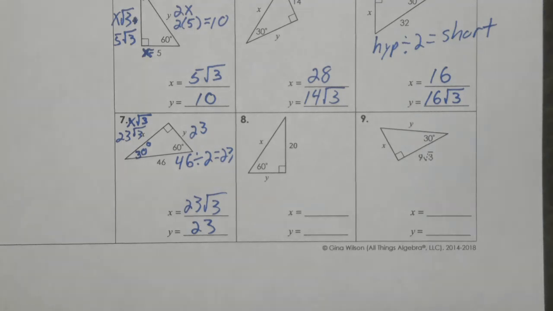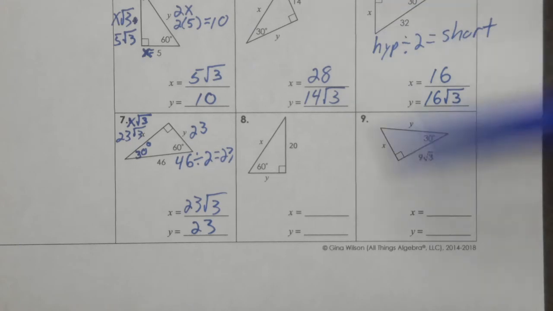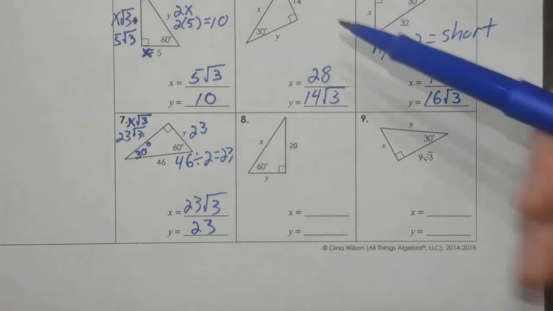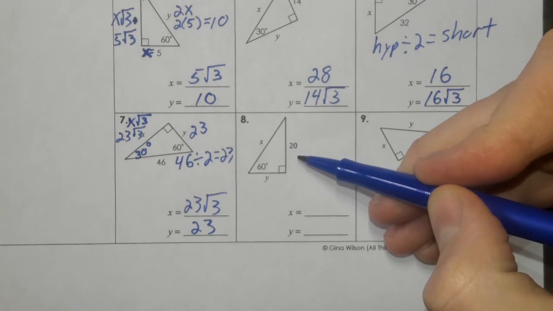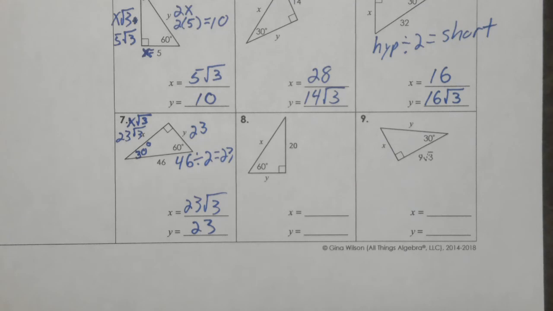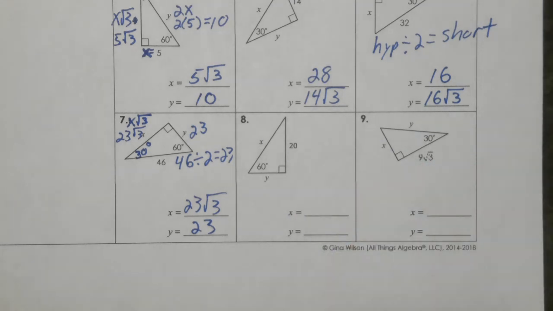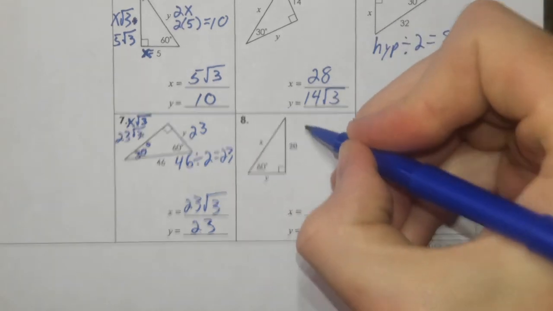Okay, now number 8 is going to take a little more work. It's kind of like number 3, back up on the 45-45-90s. So let's look at what we have. This is the long leg, right? It's across from 60. And I don't really have a good way to directly give the short leg or the hypotenuse based on that. I need to use the strategy of writing the equation again.